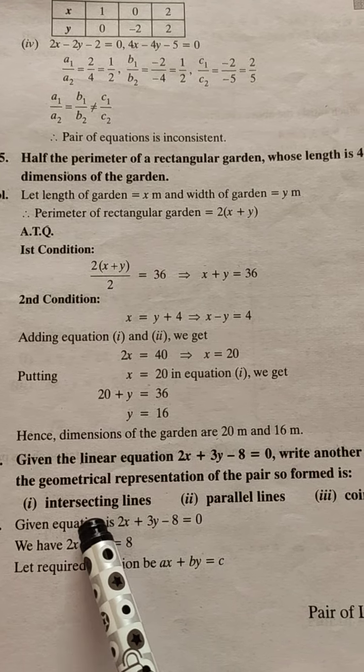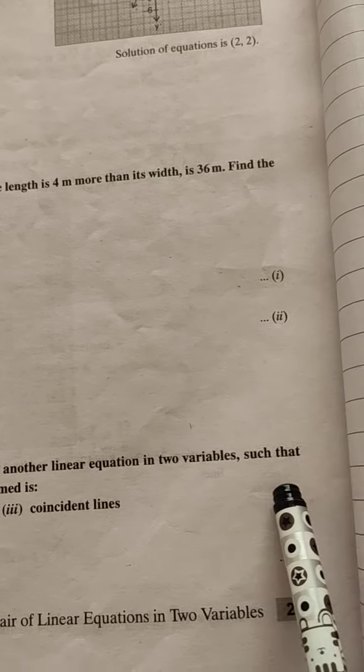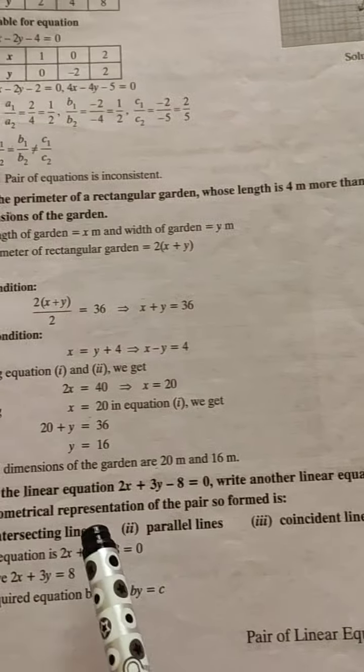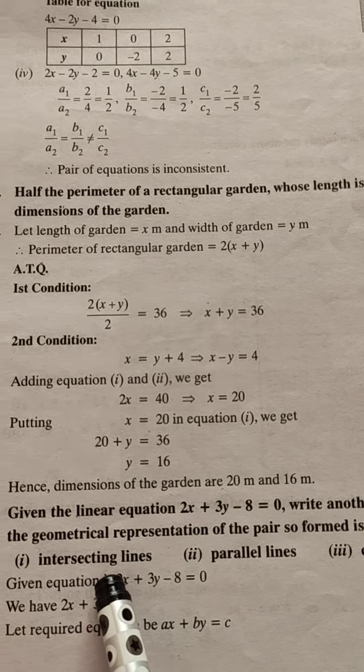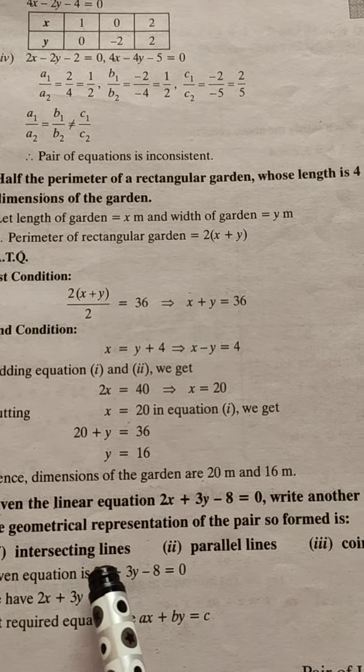All of you know the general form of a linear equation in two variables: ax plus by is equal to c. But you have to select such an equation which satisfies this relationship, that they are intersecting lines, and whatever example or answer you write should have that relationship of intersecting lines. In the second part, parallel lines. Third part, coincident lines. There are infinitely many examples possible, and you can plan it by yourself also, but what I feel is easy, according to that I am explaining to you.